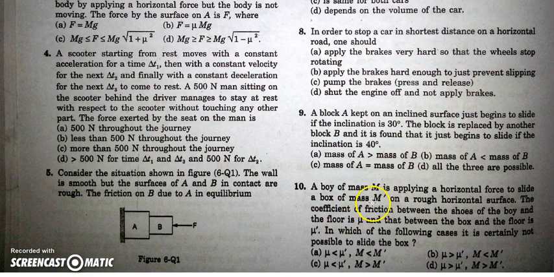In the last question, there's a boy of mass m who is applying a horizontal force to slide a box of mass m dash on a rough horizontal surface. The coefficient of friction between the shoe of the boy and the floor is mu, and the coefficient of friction between the box and the floor is mu dash. In which of the following cases is he certainly not able to slide the box?